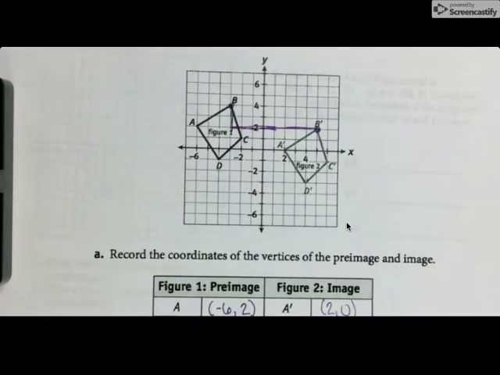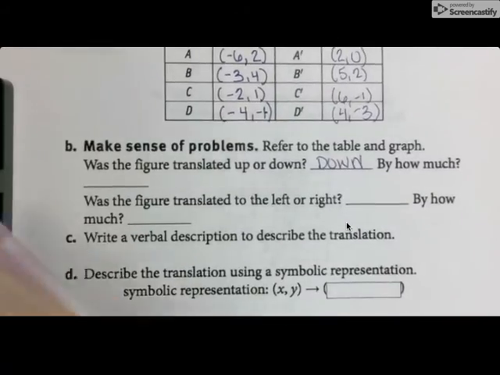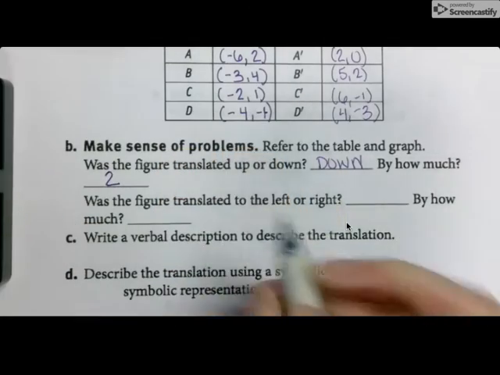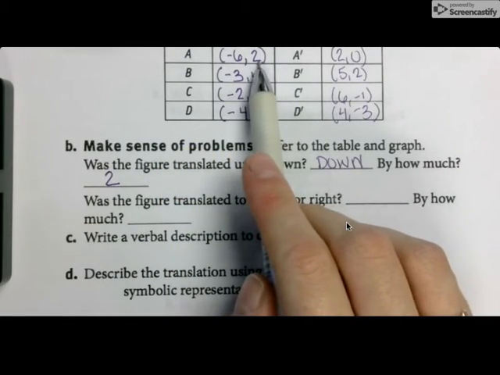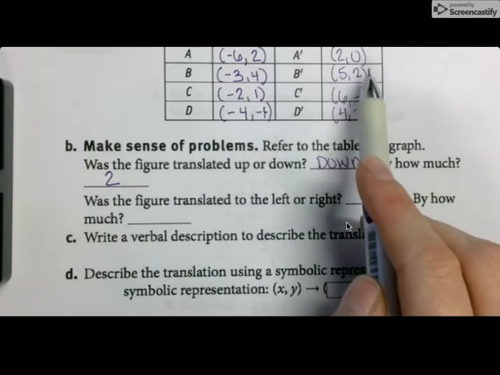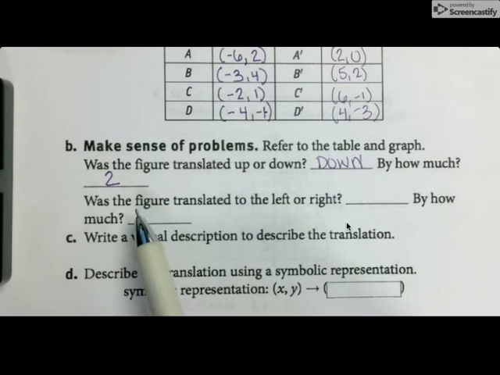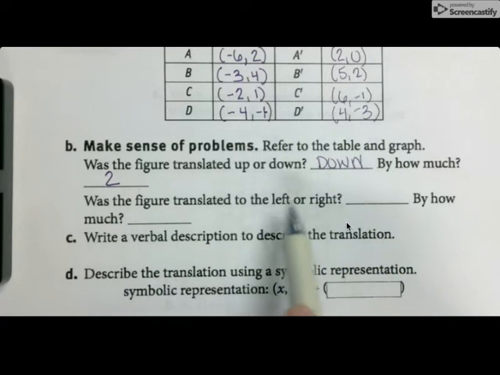So how many boxes did it go down? That's basically what they're saying. It went down 2 boxes. And again, you could get that from the table. The y is the up and down. From 2 to 0, it went down 2. We subtracted 2.